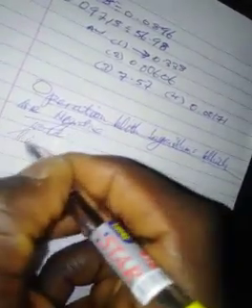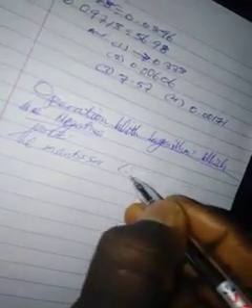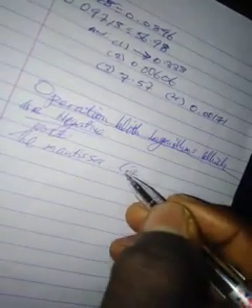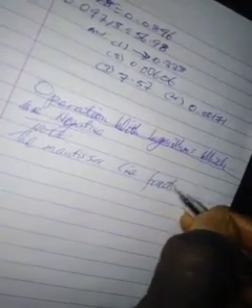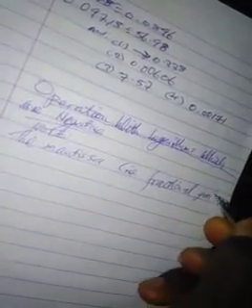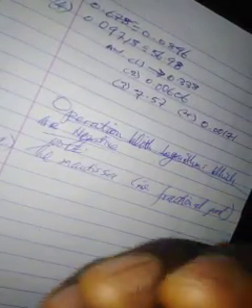The mantissa, that is to say the fractional parts, we all know this by now, are positive.